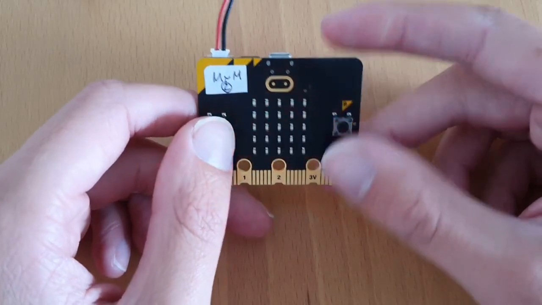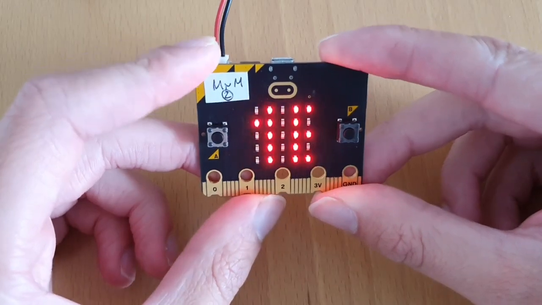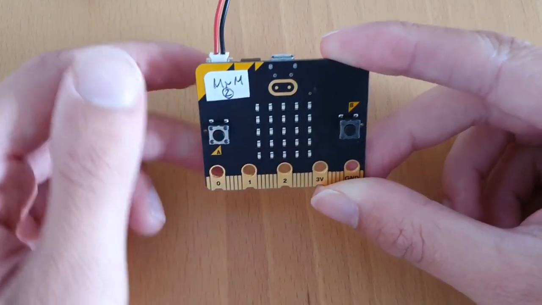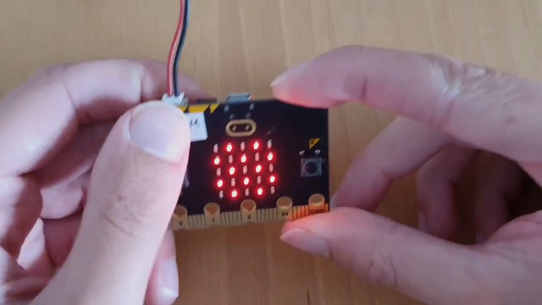Here we are, 30 seconds is up. Let's see what my score was. 22. Okay, so that's my score. So let's see if we can code this onto our microbits.